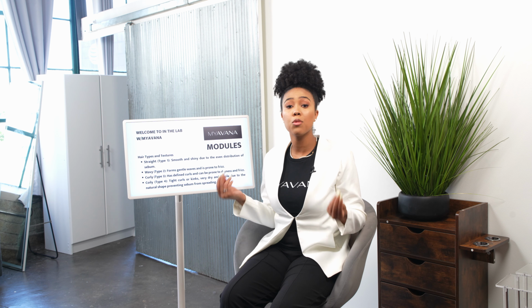And also we have textures, which really refers to the feel and the diameter of your strands. So we have fine, medium, or coarse. So earlier, if you remember, we talked about how fine strands don't typically have a medulla. This is a big piece in why we have some strands that are medium or coarse, because they have more layers to them. And so for fine hair, it's typically a little bit more fragile.